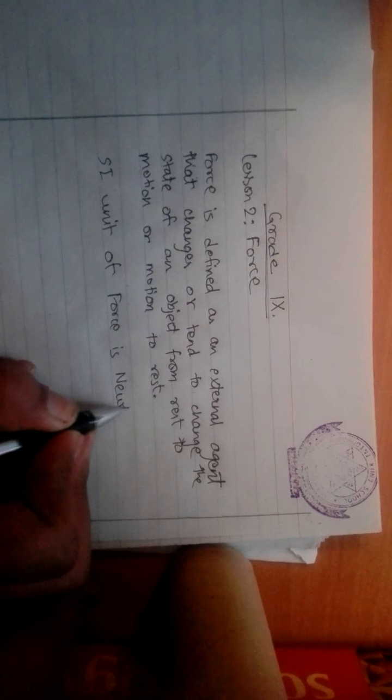While applying force, it is not necessary that the object should move. Okay, if the object moves, then work is done. If the object does not move, then work is not done. However, there is force, and you all know what the SI unit of force is. SI unit of force is Newton. This one we have studied in the first lesson as well.